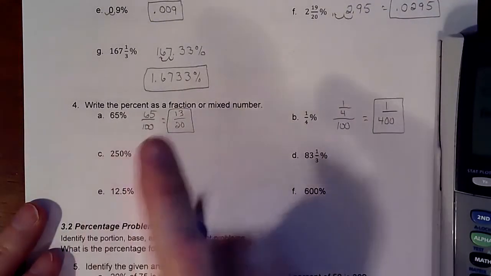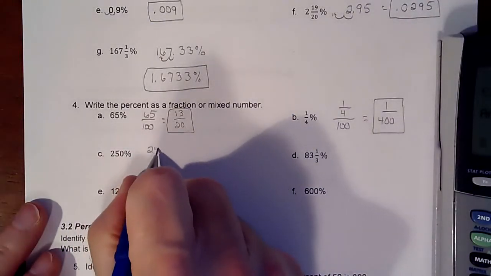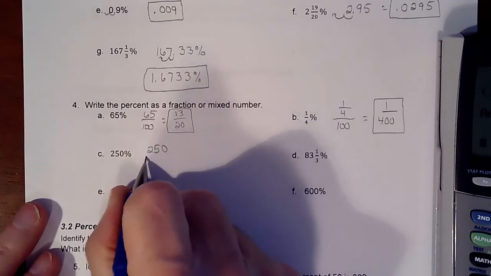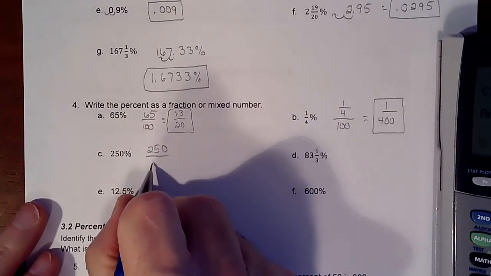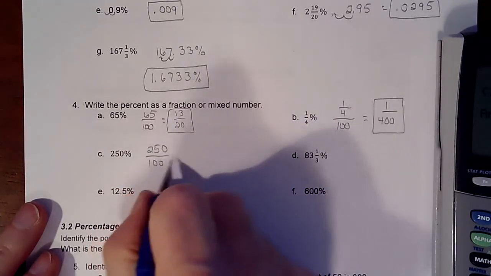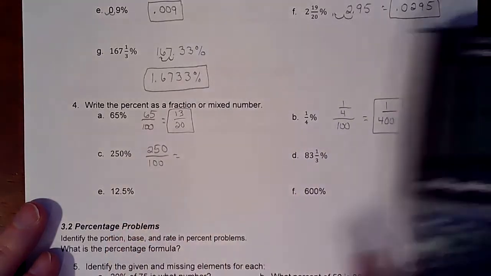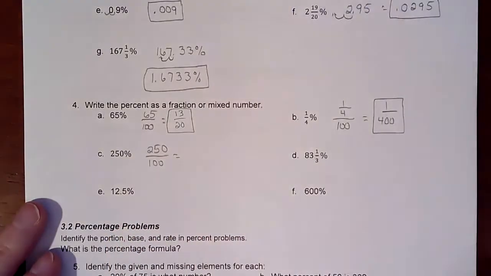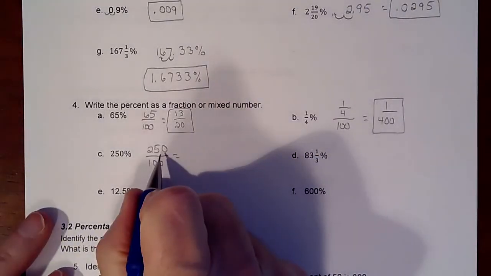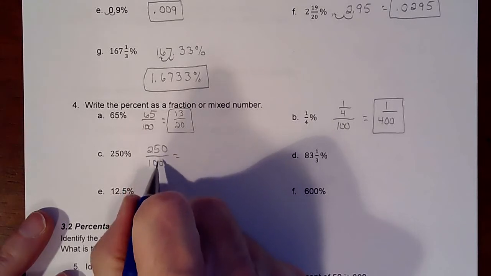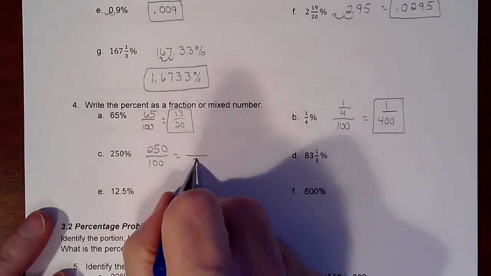Okay. And then 250% is 250 over 100. So just like on any of these others. Now this one I'm going to try to do in my head a little bit. I can divide a 50 out of both of them. So if I divide a 50 out of the 100, I get a 2.